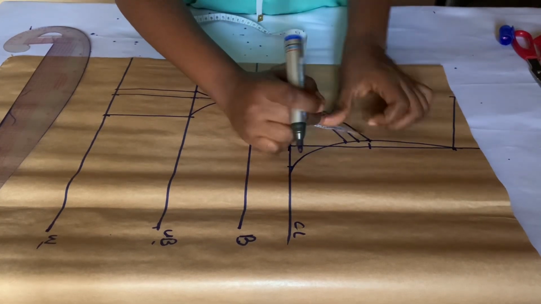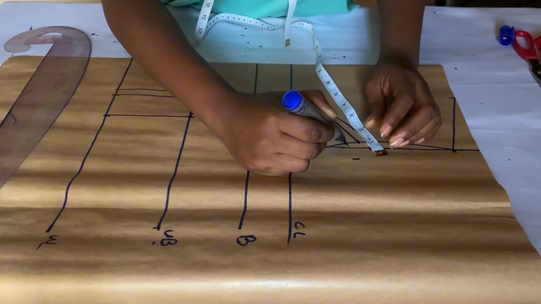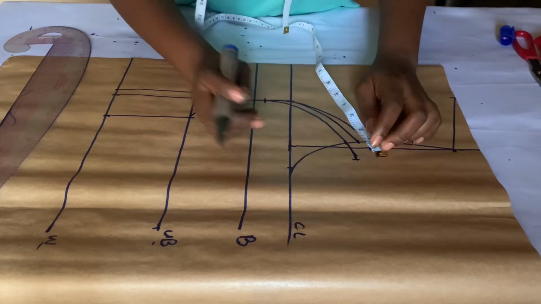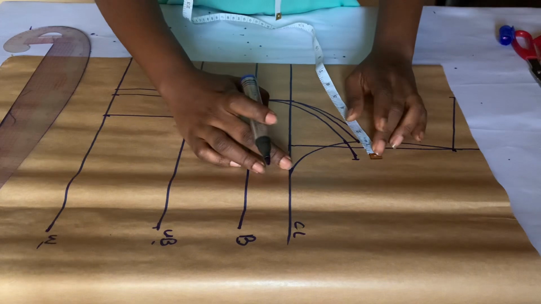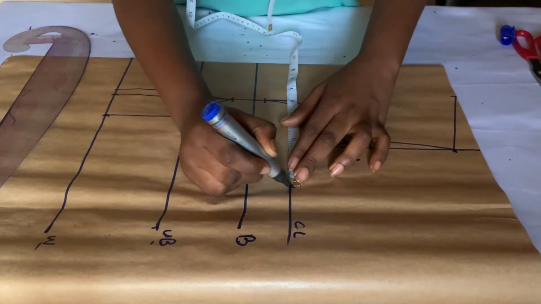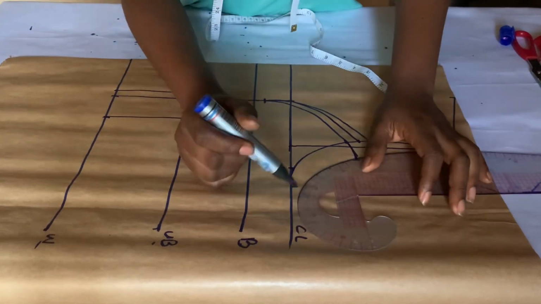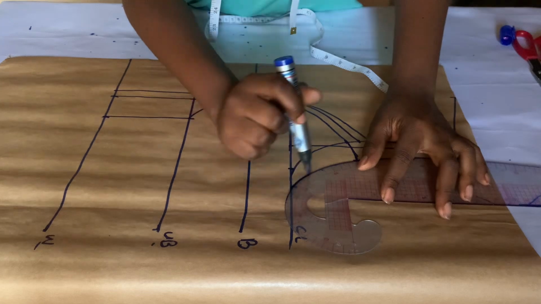We're going to go out on the armhole area by 1 inch like so, from our new line, remember. On the chest line also, I'm going to add 1 inch to the measurement that is there already, and then I'm going to connect those 2 new points with my French curve like so.